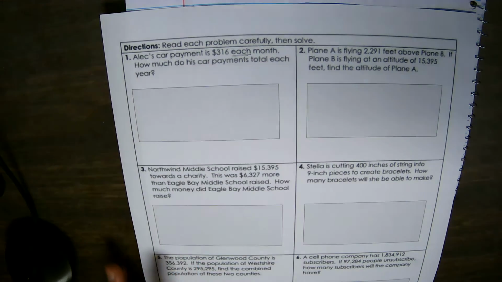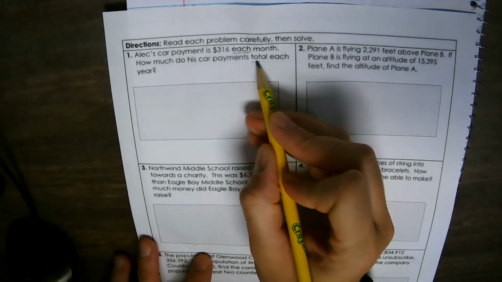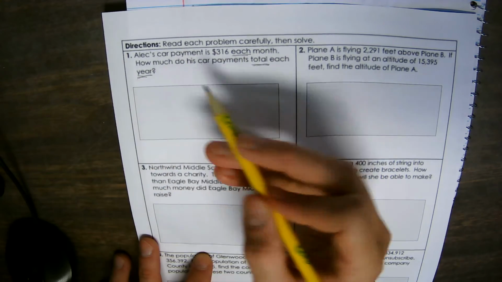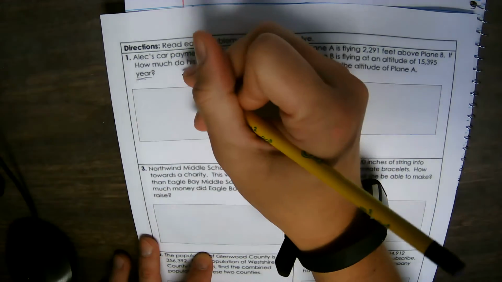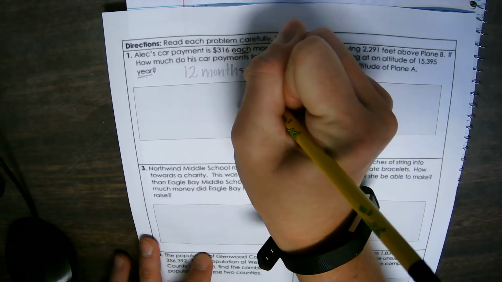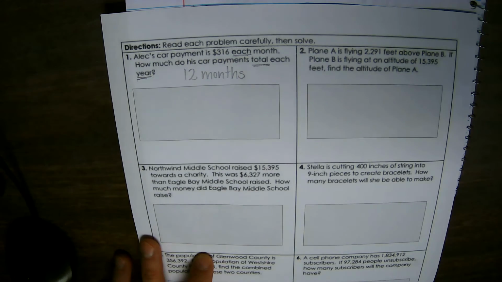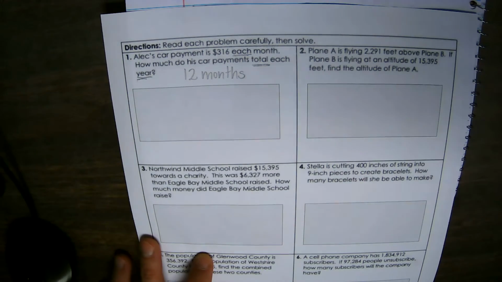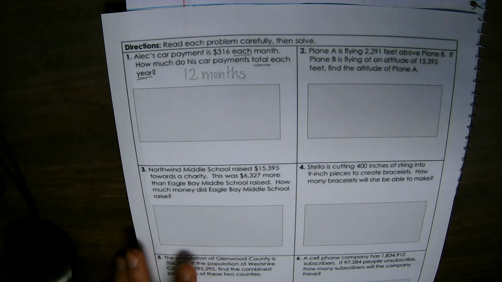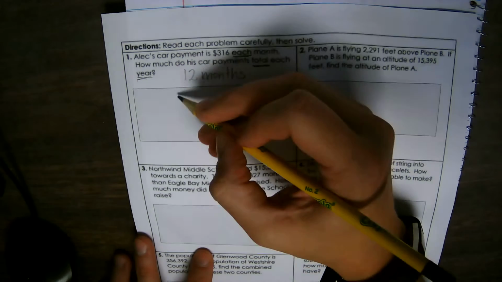How much do his car payments total each year? So you're going to want to remember that there are 12 months in a year. And if each month he's paying $316, we're looking for a bigger number. What are you going to do for number 1? You got it. You're going to multiply.